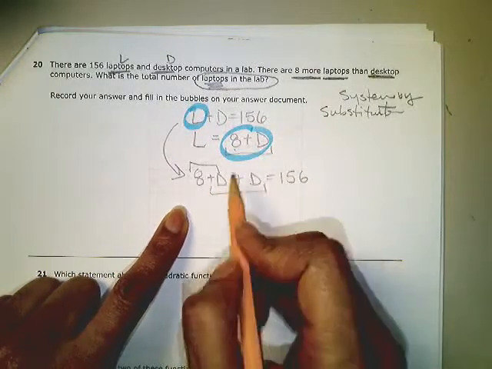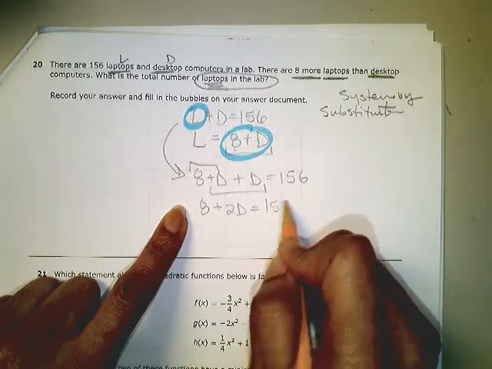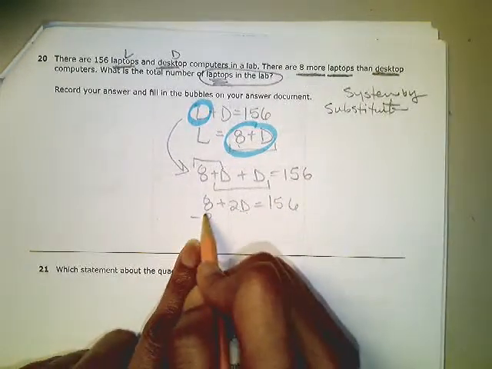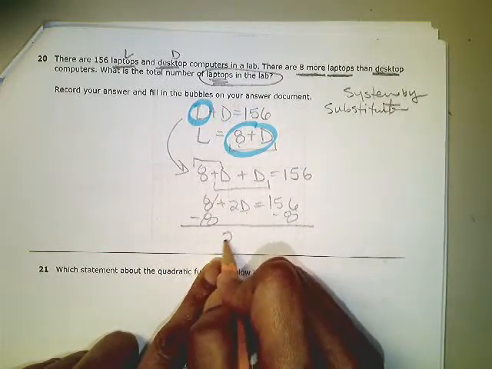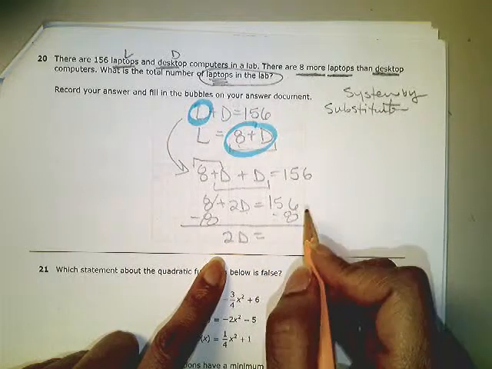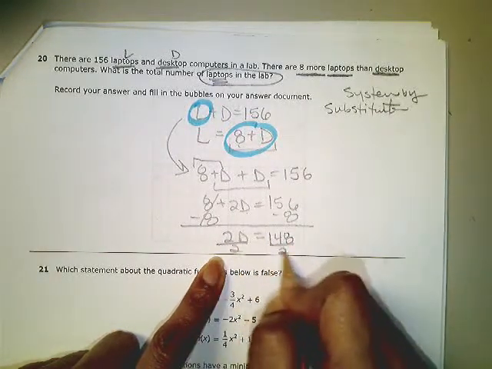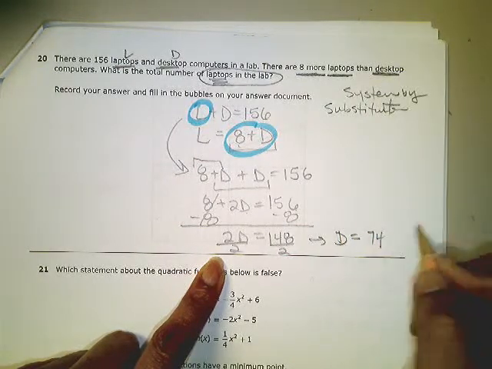Combine like terms. 8 plus 2D equals 156. I'm solving for D. So I got to subtract 8 from both sides. Cancels out. 2D is equal to 148. Divide by 2. D is equal to 74.